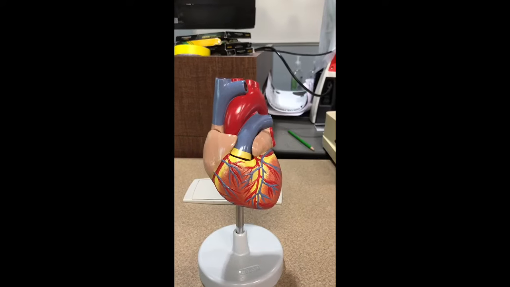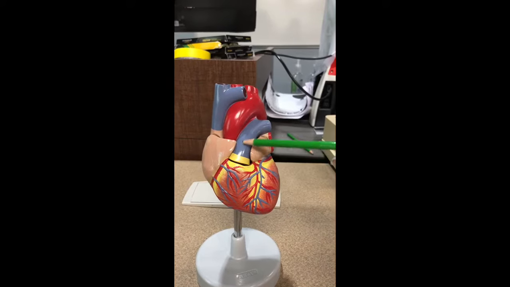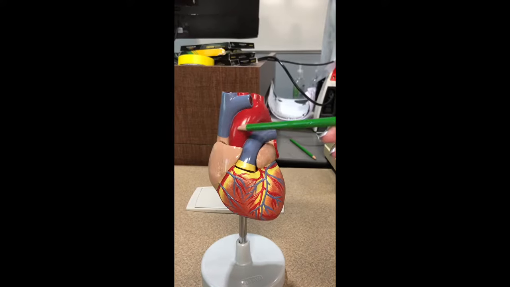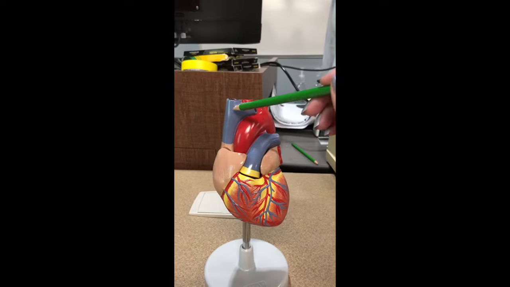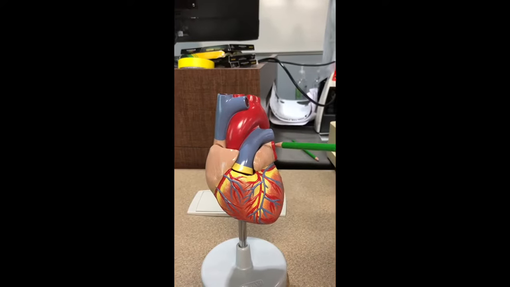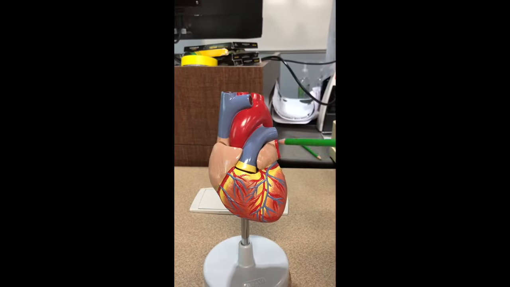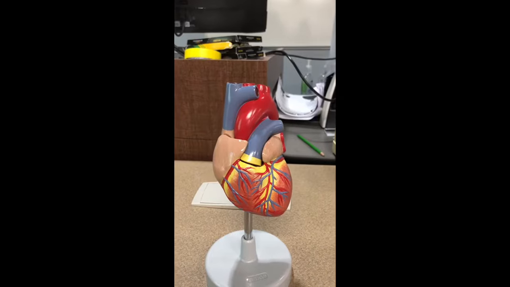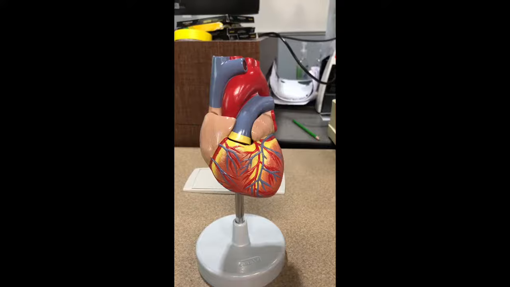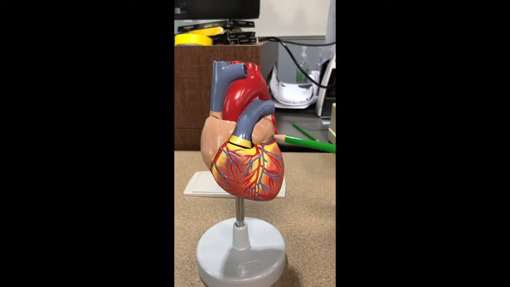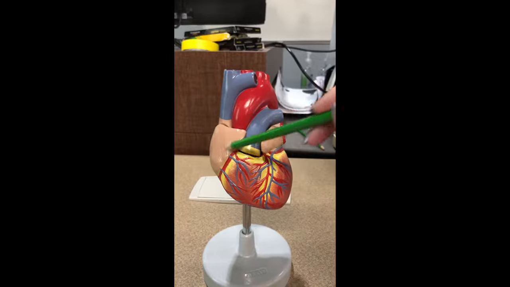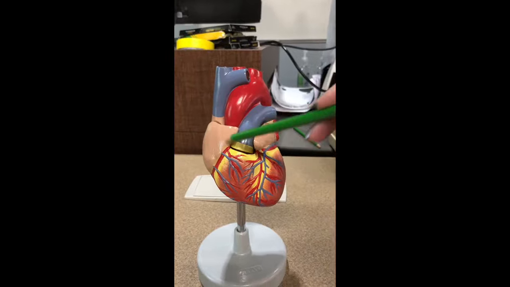And some of those major large vessels include the pulmonary trunk that splits into the pulmonary arteries, our aorta, and then our superior vena cava. And then we also have some pulmonary arteries peeking out on the side here, but we'll visit those when we get to the posterior. Some other key structures that you can see includes the left auricle, which is over the left atrium, and then the right auricle, which is over the right atrium.